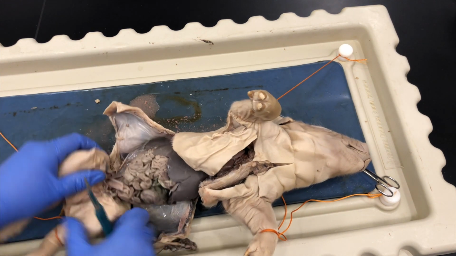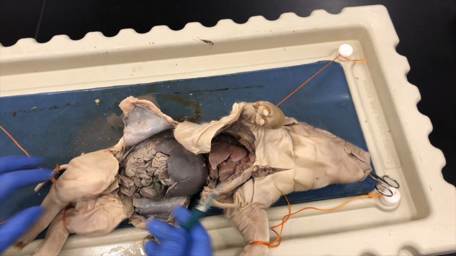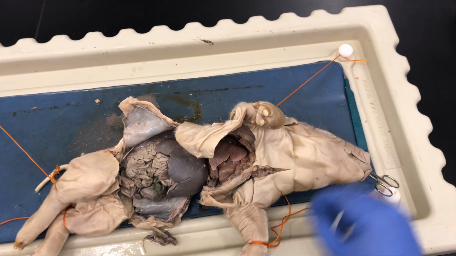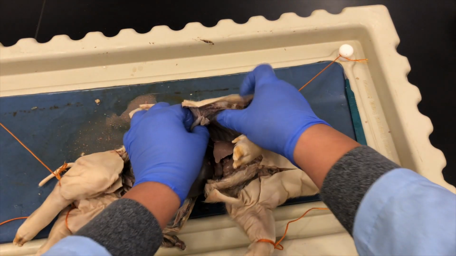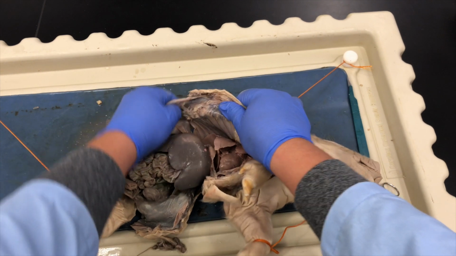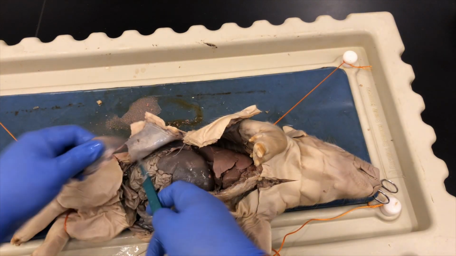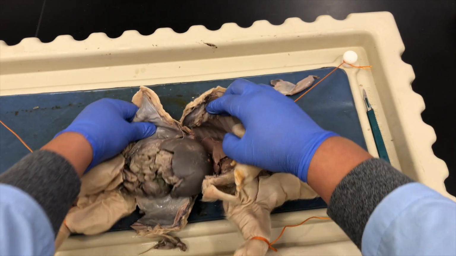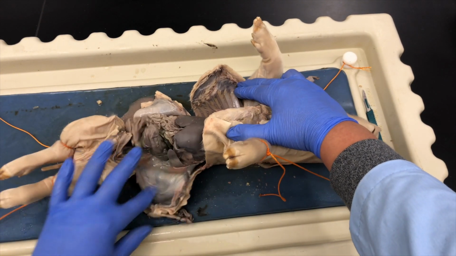Here I'm making the final cuts to the already made flaps that I've cut through. Trying to hold it down and just trying to do it by hand at this point as much as I can. You have to kind of like open it up, if that makes sense. Open up the cavity.